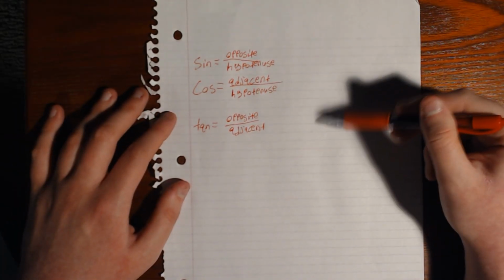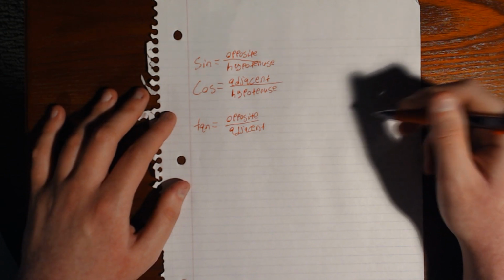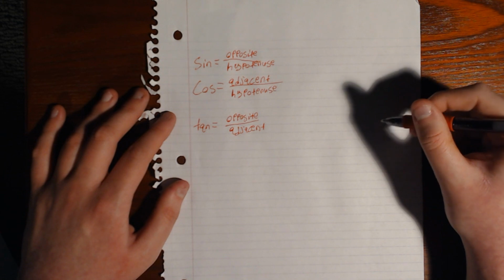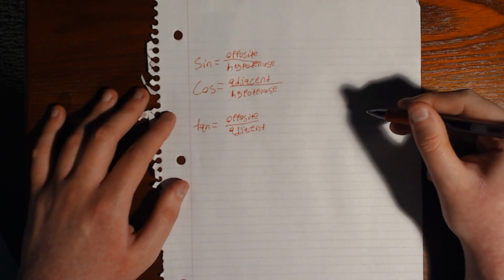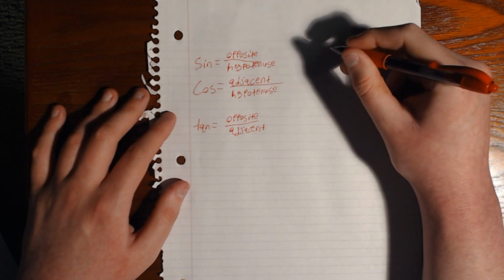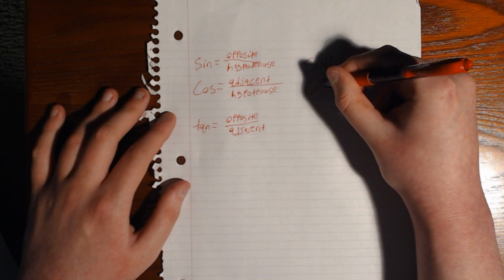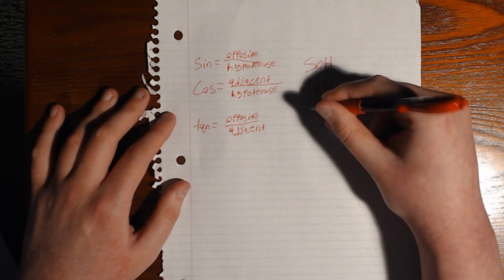These three functions and what they equal can be a bit difficult to remember at times. However, there is an abbreviation that a lot of students, and even myself, heavily rely upon to remember exactly what these functions represent. That would be SOH, CAH, TOA.